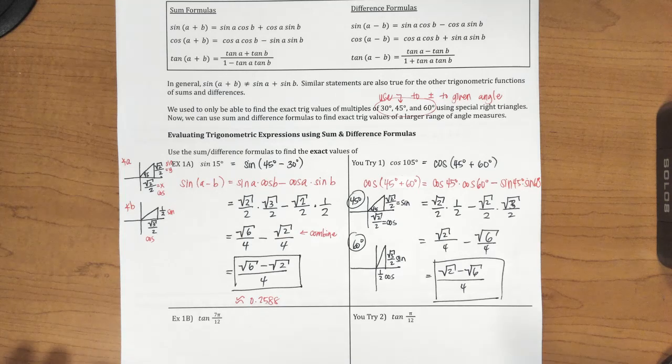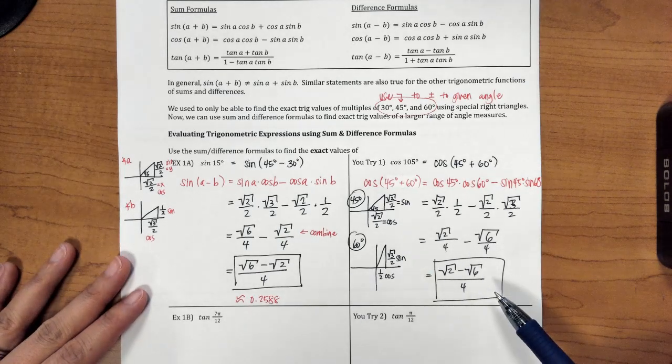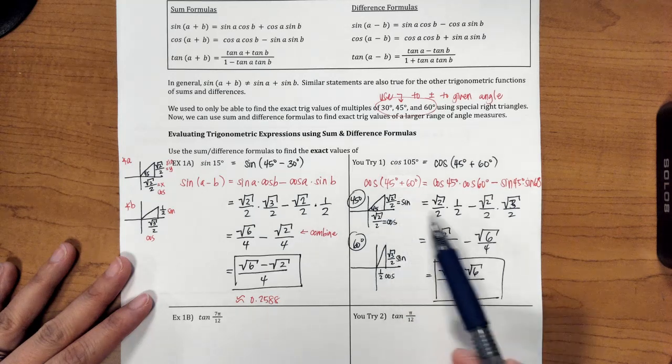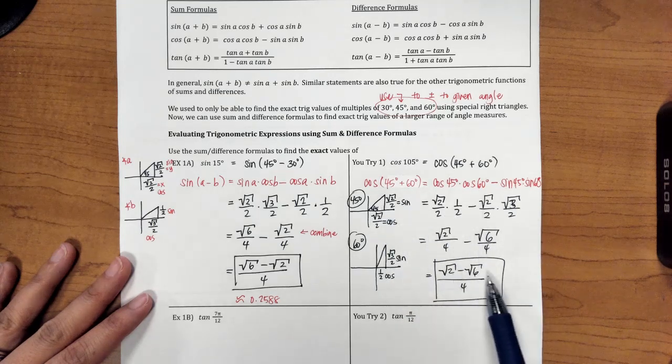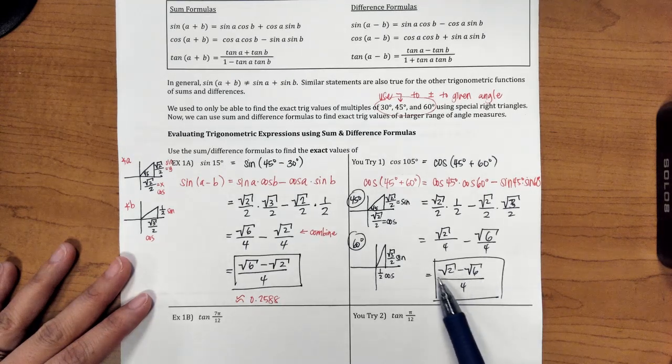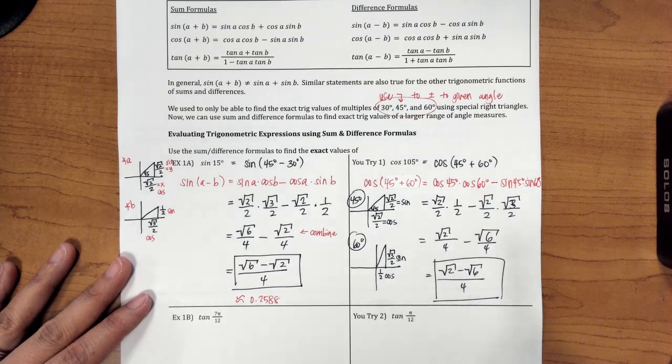Okay, here's my answer key. Notice that the numbers are exactly the same because we're still in quadrant 1, so everything just flips slightly. Make sure you don't combine radicals with different radicands underneath. Keep it as is, because this is a decimal and this is a decimal and they're not like terms.